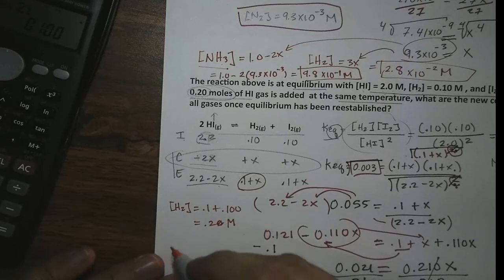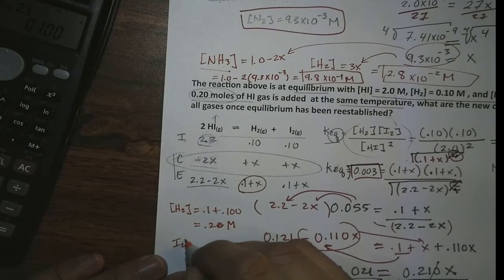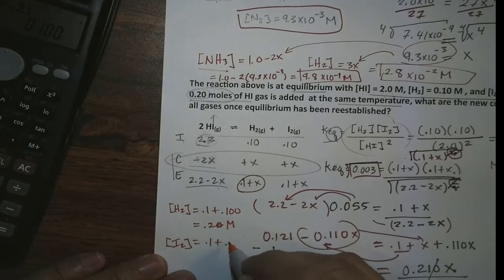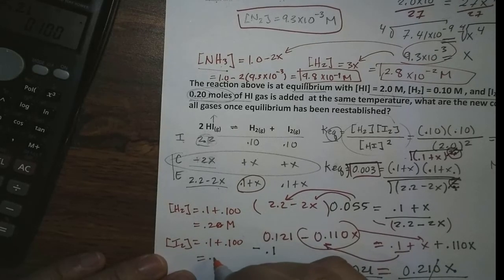And of course, the same thing for iodine, I2: 0.1 plus 0.100 gives us 0.2 molarity.